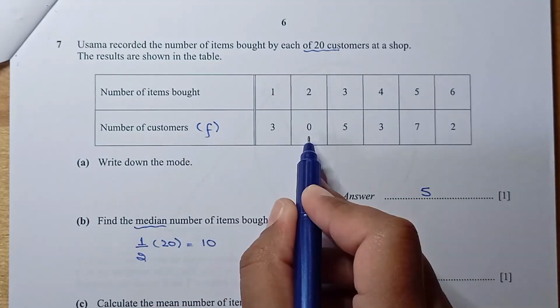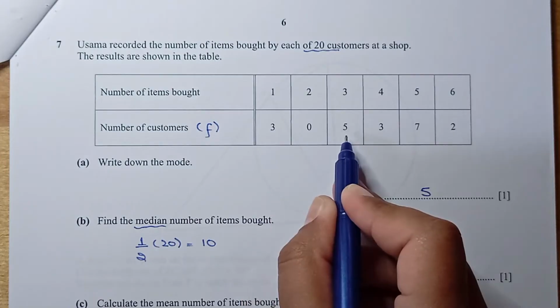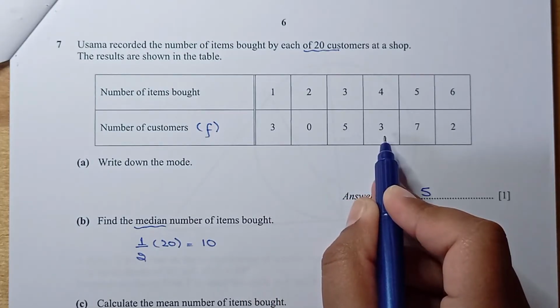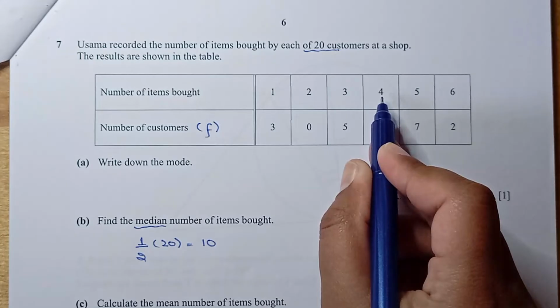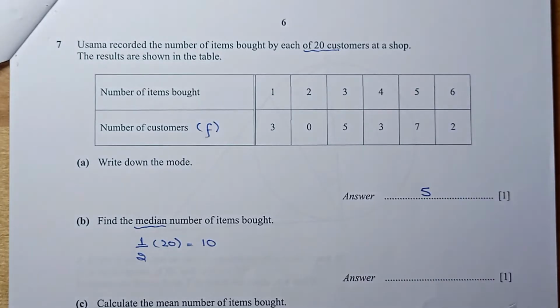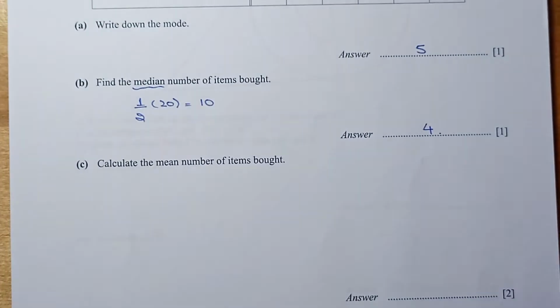So 3 plus 0 is 3, and then 3 plus 5 would be 8. 8 plus 3 would be 11. So 10 appears in this class when the number of items bought is 4. So we can say the median is 4. Right. Now for the C part, calculate the mean number of items bought.